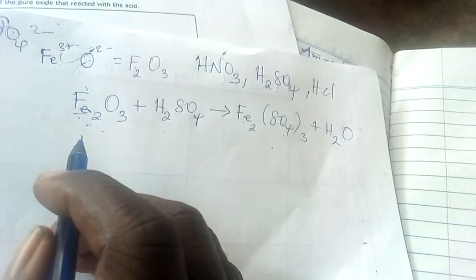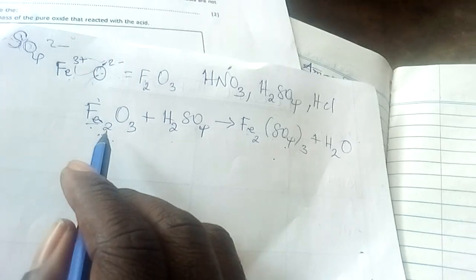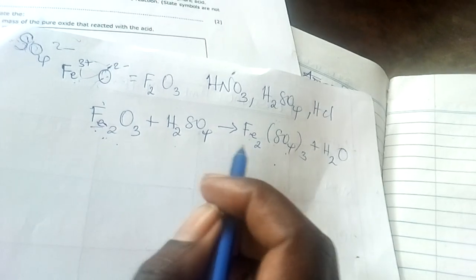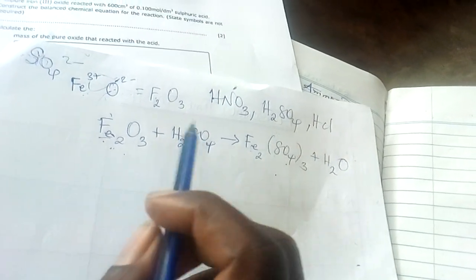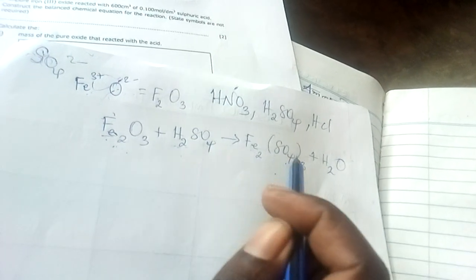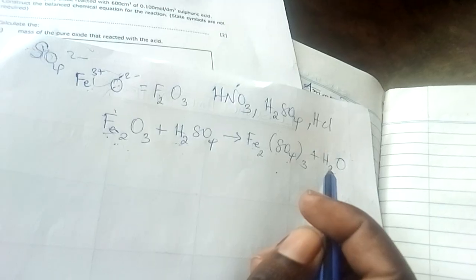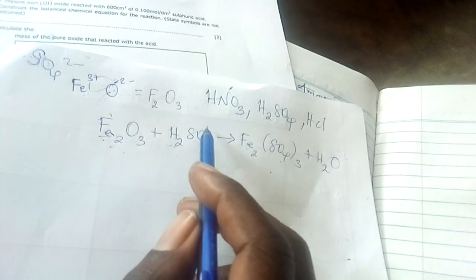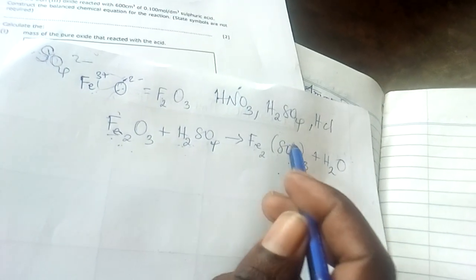So now we need to balance. We have iron, the irons are 2 here, and there they are 2. Hydrogen, the hydrogens are 2 here, and here they are 2 as well. But the sulfate, there are 3 here. You need to multiply by everything which is there.